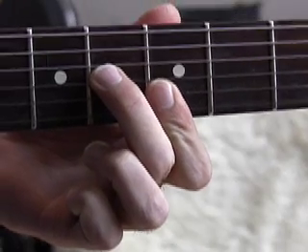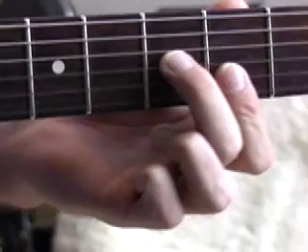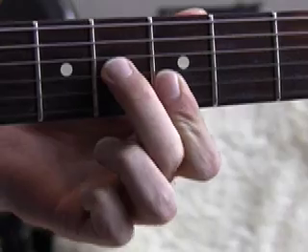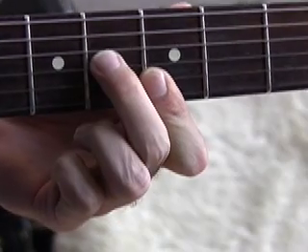That's where we get the name of the shape, because this shape's going to move up and down the fingerboard, and it's just going to change its name, but that's the shape. So 3, 3, 4.